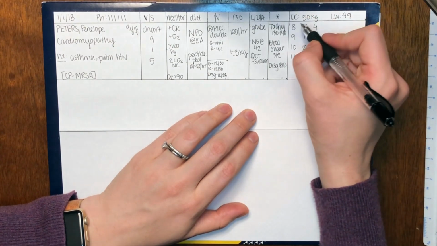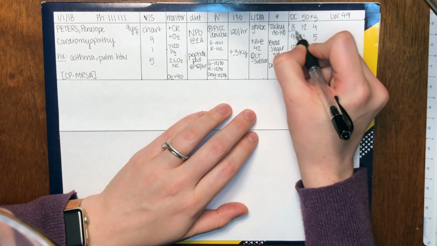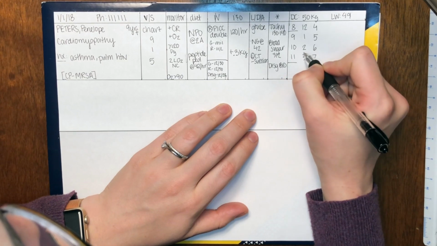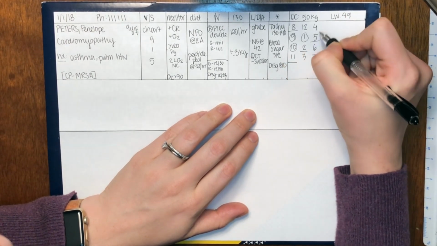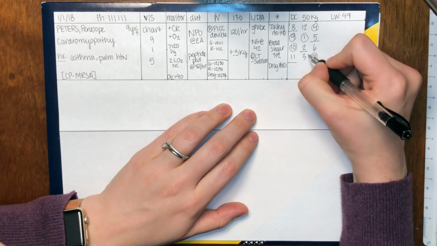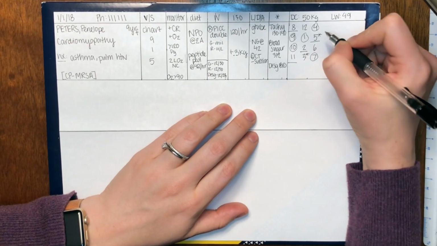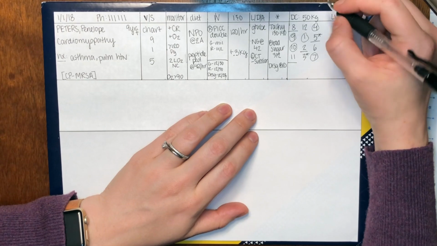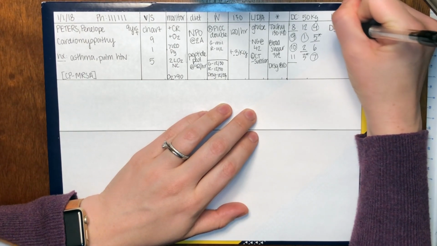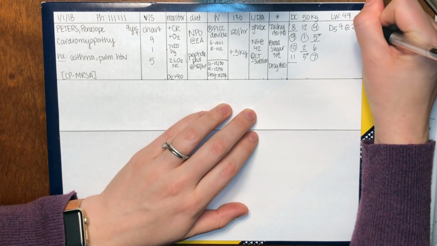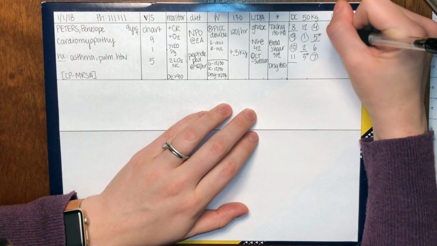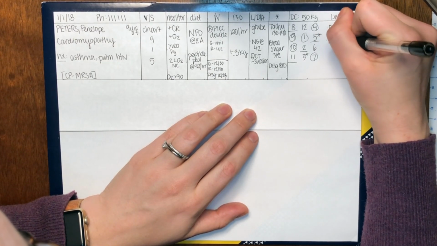I circle the hours that I have med passes. I underline the hours that I have feedings or something to do with their food, and I star the hours when I have a task to do, such as a dressing change, a lab draw, anything that's time specific and a task. And then when I've done all of those and I've charted on that hour, I'll go through and cross it off. So then I can keep track of what I'm up to date with.